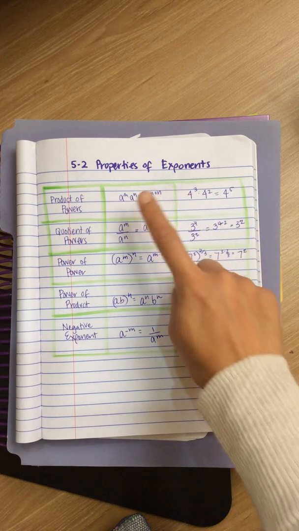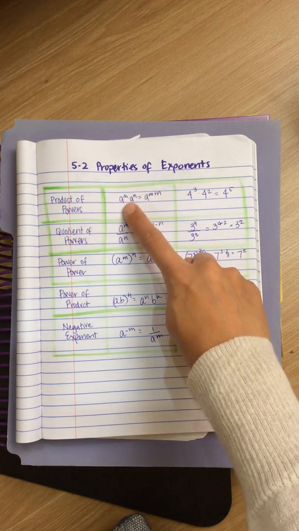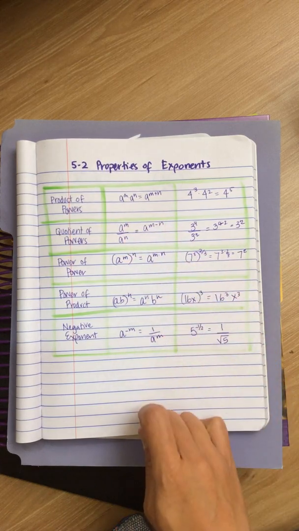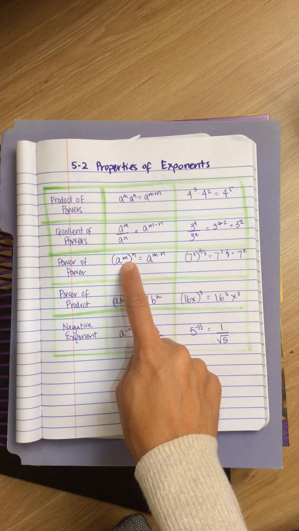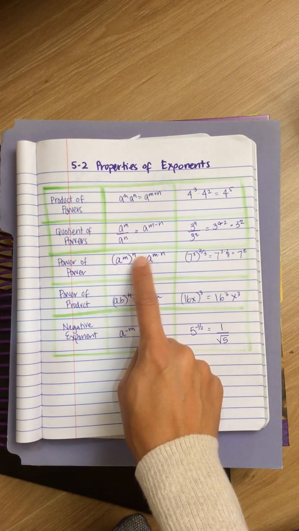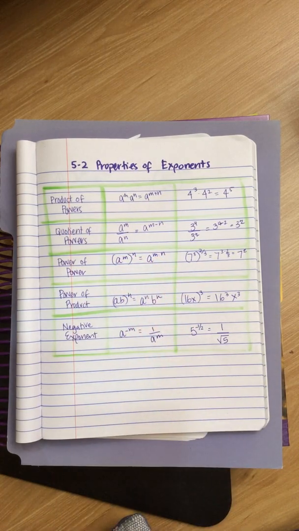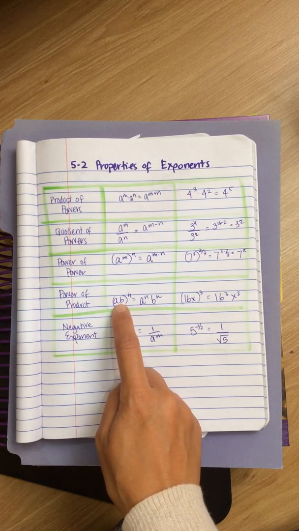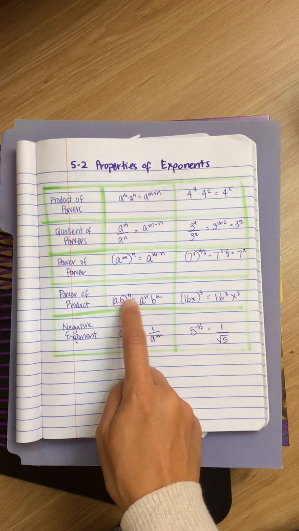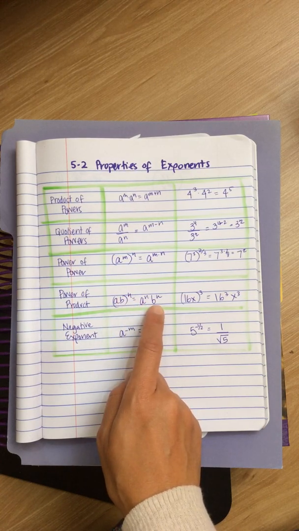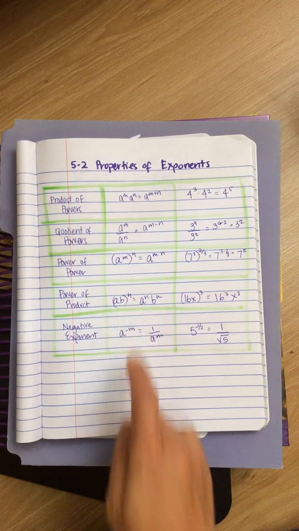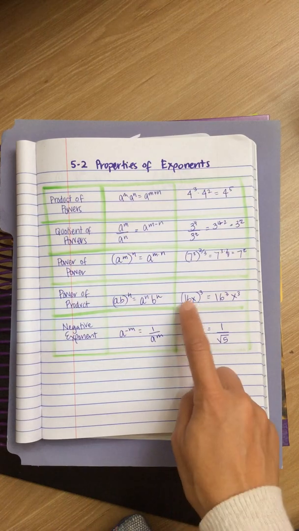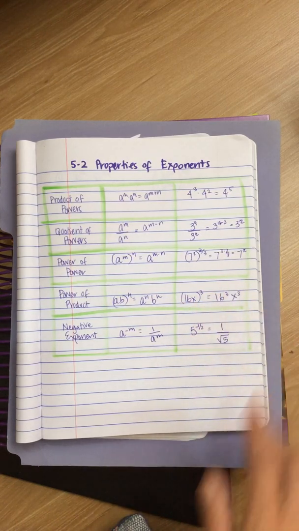Just remembering, okay, if you have the same base, you can add the exponents when they're being multiplied. If the same base are being divided, you subtract the exponents. If you have a base that's raised to a power and then to another power, you multiply those exponents. If you have a product that's being raised to a power, you have to make sure to distribute that power to each part of the product. So like if it's 16x cubed, you need to make sure it's 16 cubed times x cubed. A lot of times kids will take out the 16 and forget to cube it.